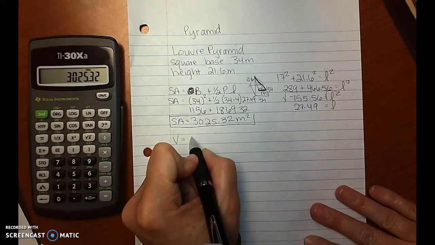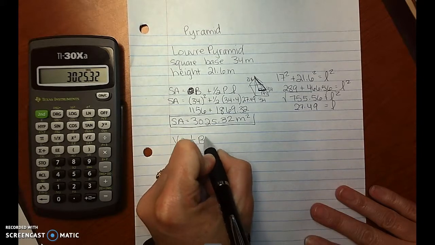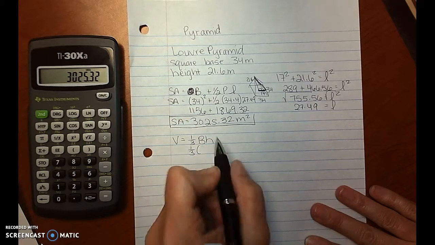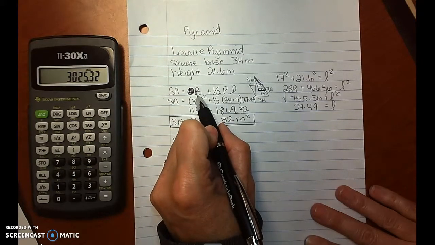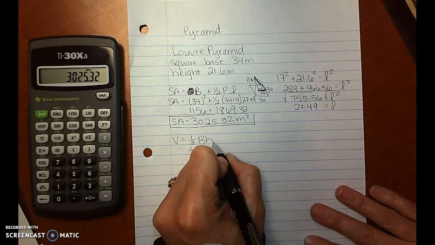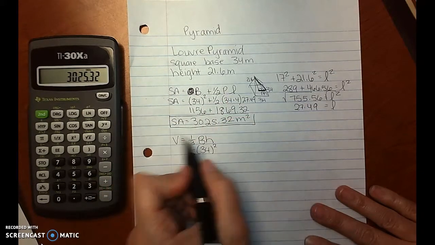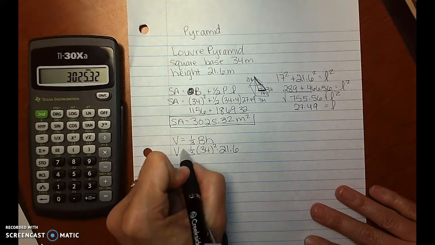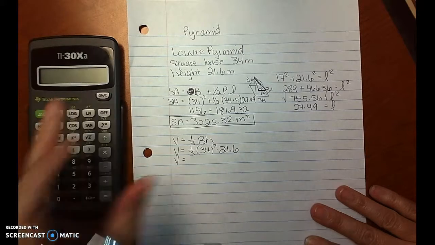My volume is going to be 1/3 the area of the base times height. So I'm going to have 1/3. I already know what the area of my base is because I had to calculate it here. It's going to be 34 squared. And then the height is the height of the pyramid. That's going to be 21.6. And then I'm going to calculate it.